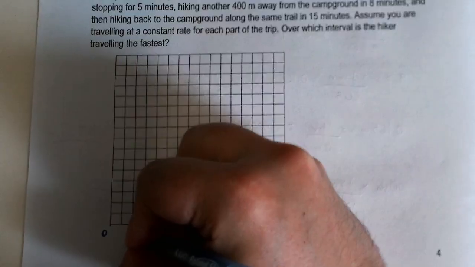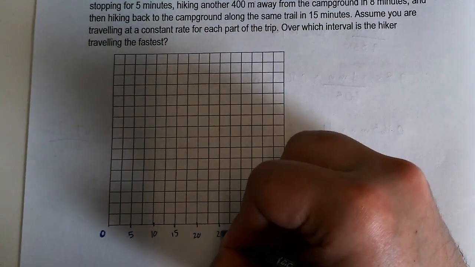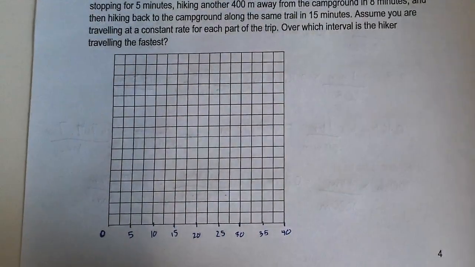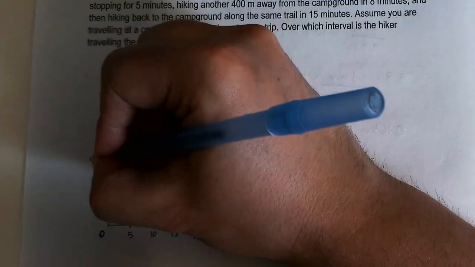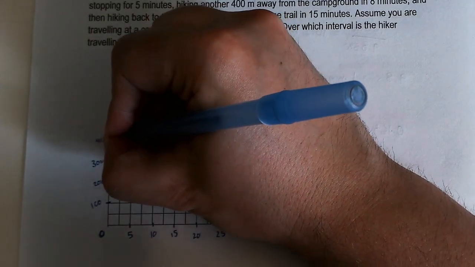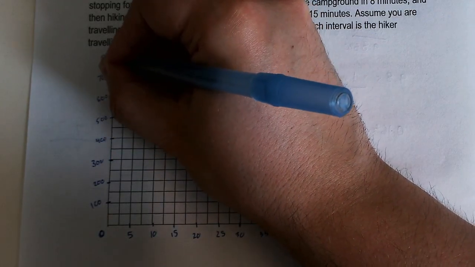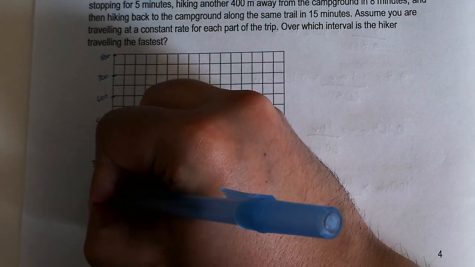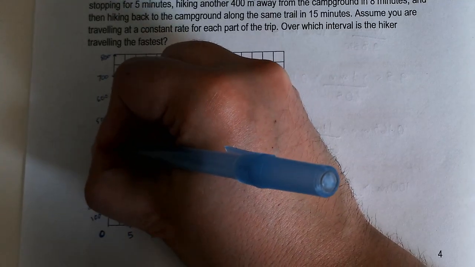So I'm just going to maybe count up by 5 for every 2 lines. We'll see how much room I have for that. Perfect, just enough, I think. And then here, we'll go up by 100 meters each time. Hopefully I have enough room for this. I don't think I'm going to have enough room, but that's fine. Maybe I'll just do every line then. 2, 3, 4, 5, 6, 7, 8, 9, and I don't think we need any of these.